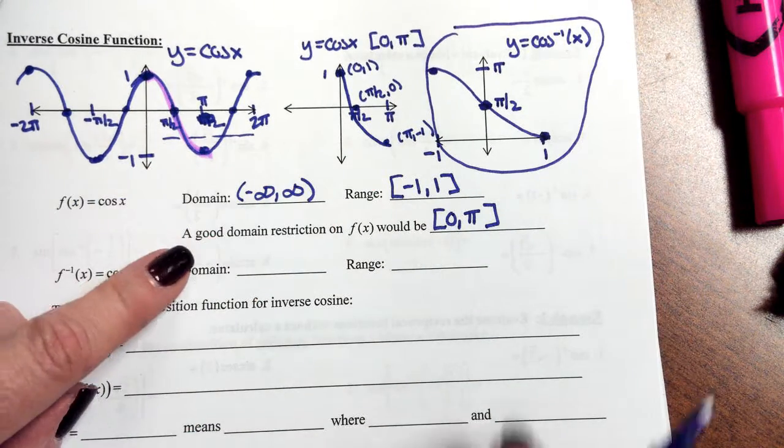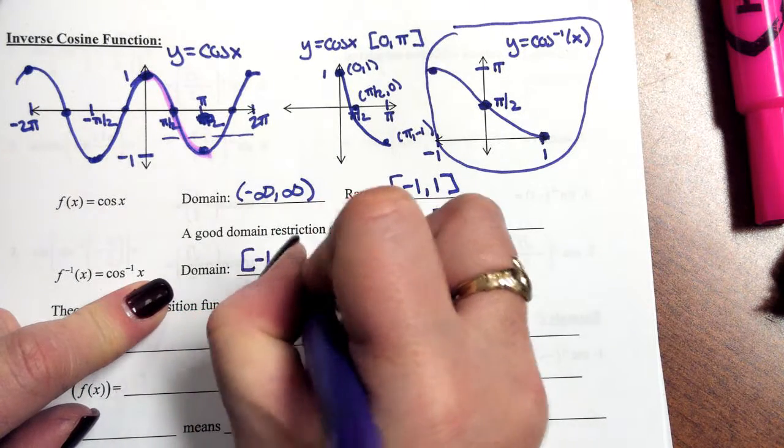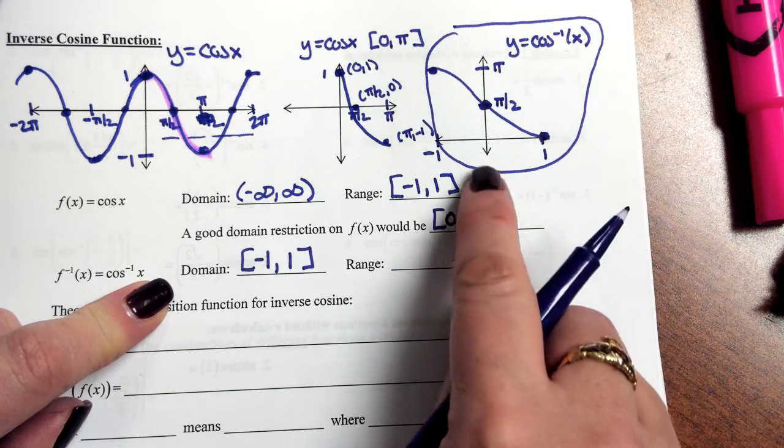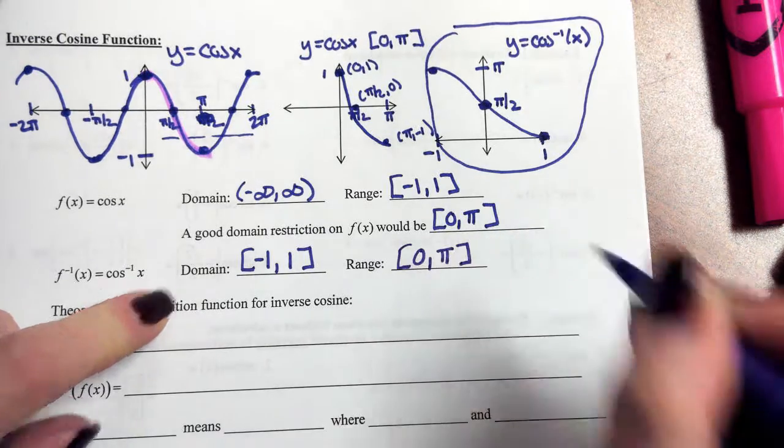Remember, the domain and range flip-flop. Looking at your graph, the domain is now going to be -1 to 1, the same as the range for cosine of x. The range is going to be the same as the restricted domain, which goes from 0 to pi.